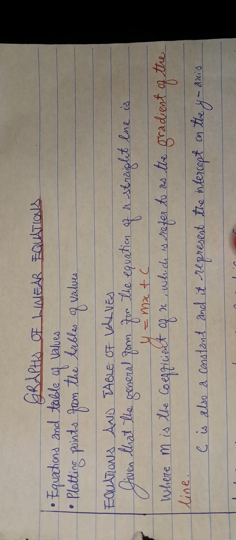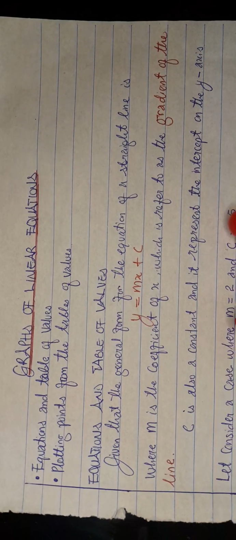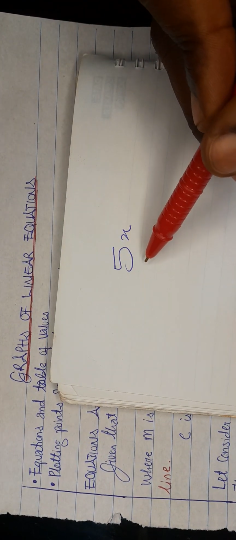Now, given the general form for linear equation of a straight line, which is y equals mx plus c, m is the coefficient of x. When I'm talking about coefficients, I'm talking about the value attached to x. For instance, let's say 5x. The coefficient of x is 5.